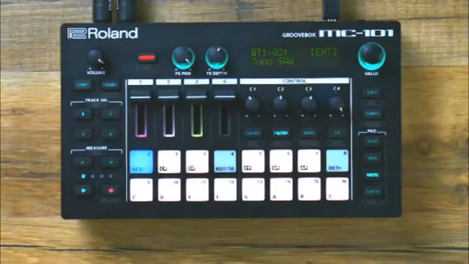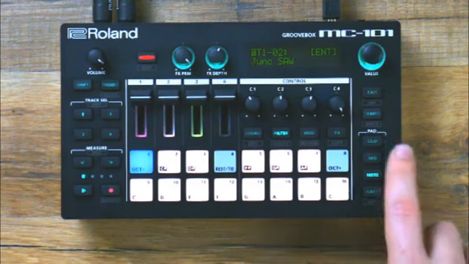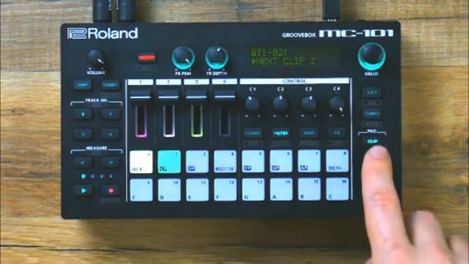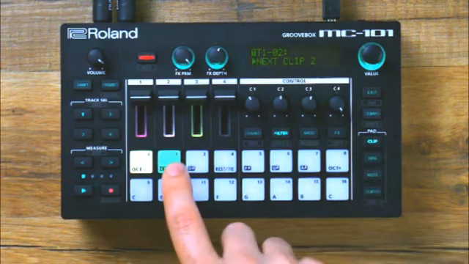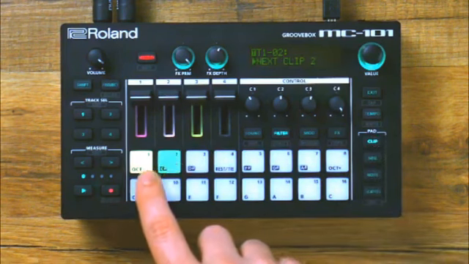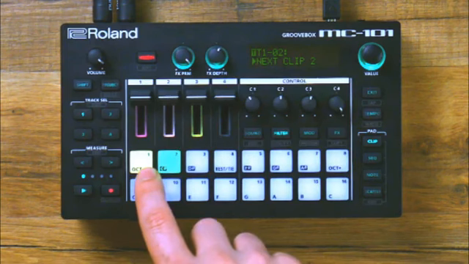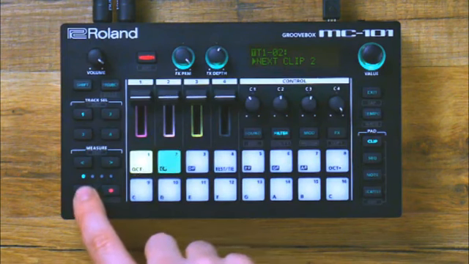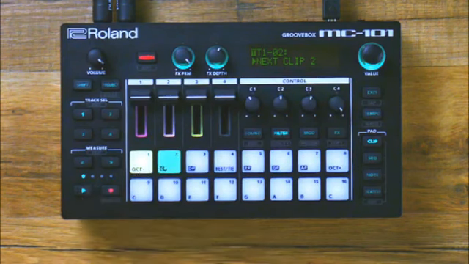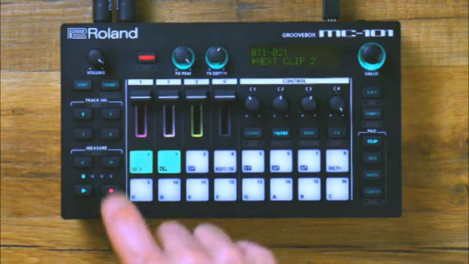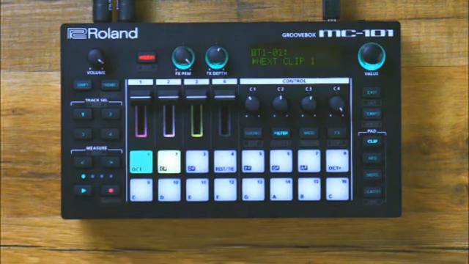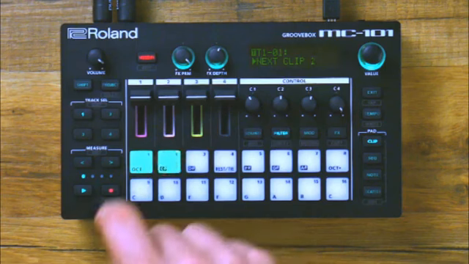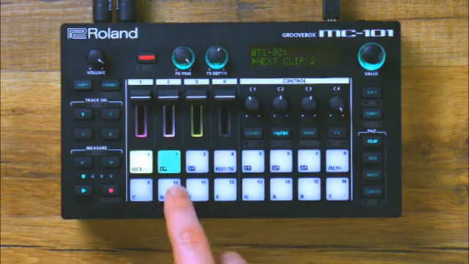When you record on the MC101, you're recording onto what's called a clip. There are different clips for each track. If I hit the clip button, I can take a look at the clip that I'm currently recording to, and also the clips that already have note data recorded to them. If I play the sequence back, I can press a clip, and transition between the two.